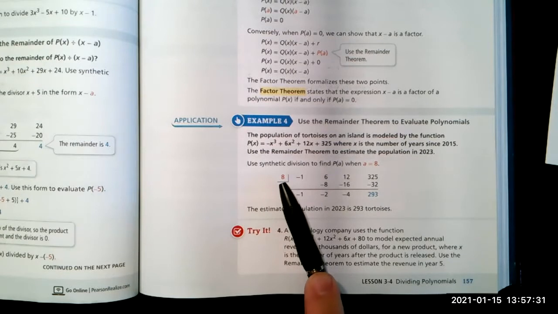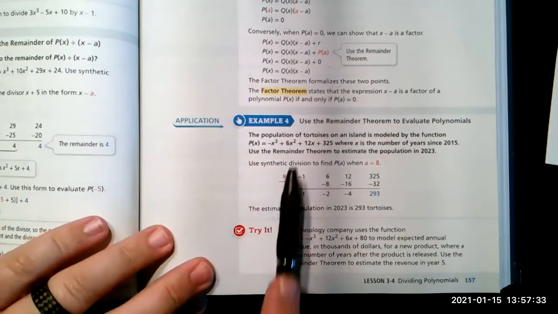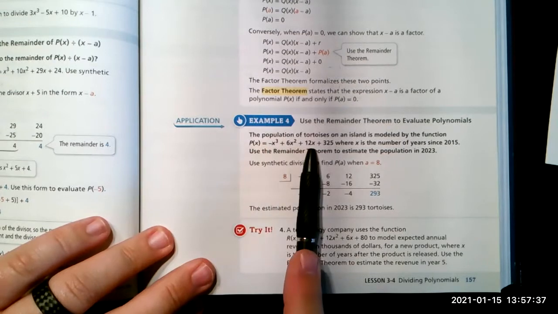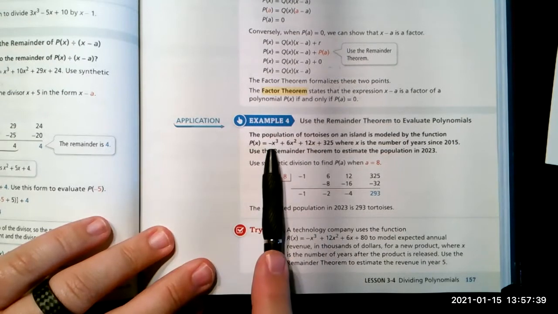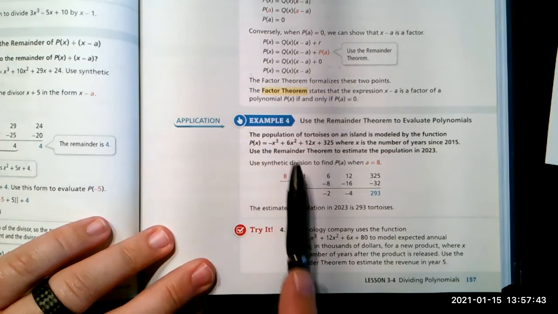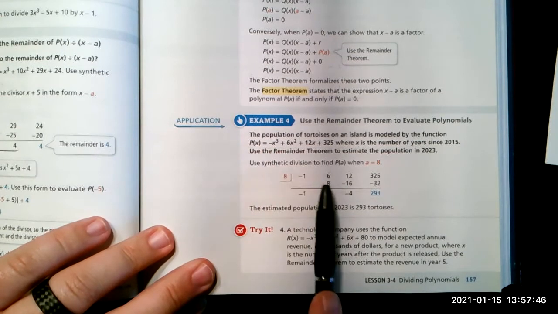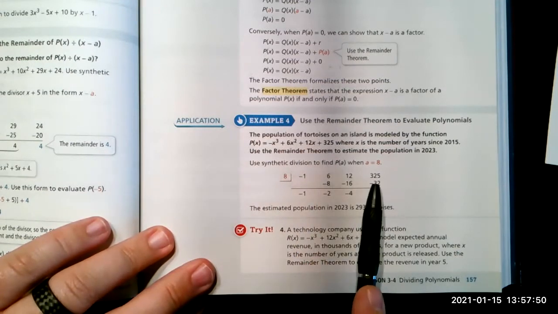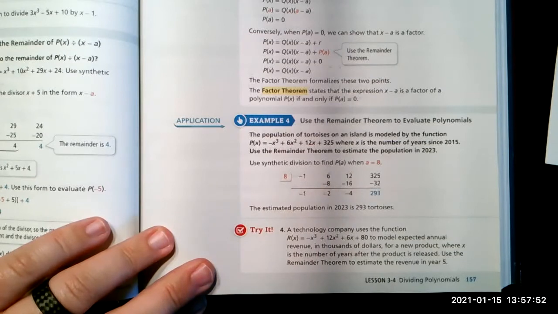So they use synthetic division using 8. You'll see they set this up the same way we did. It looks like they have an x cubed, x squared, x, and a constant. But remember, you're just using the coefficients. So that's a -1, that's 6x squared, so there's a 6, that's 12x, so there's a 12, and that's 325, so there should be 325.